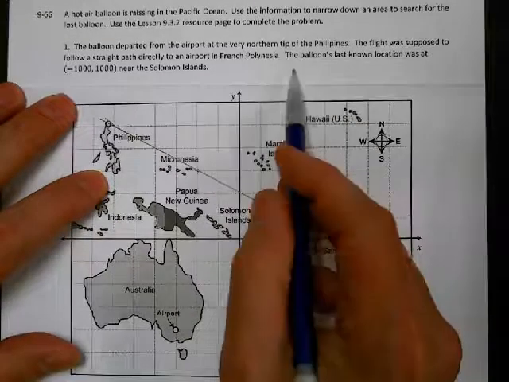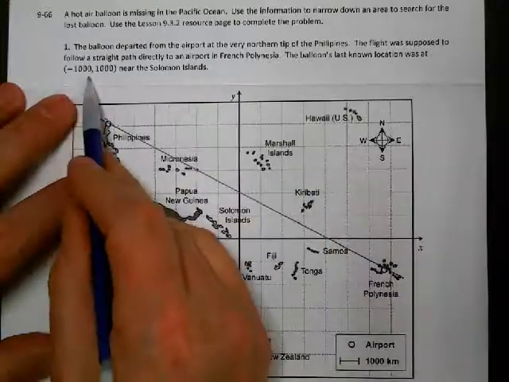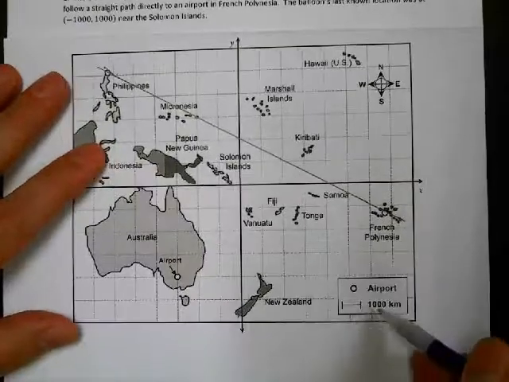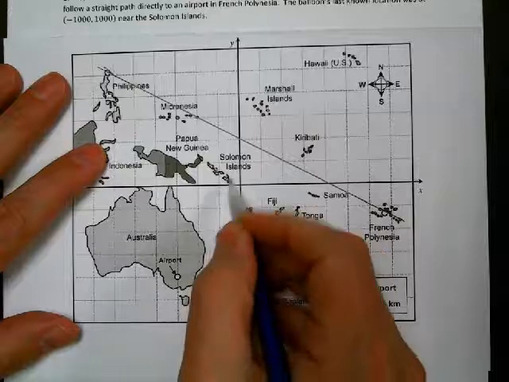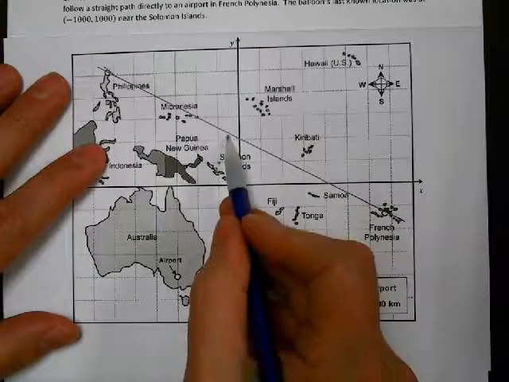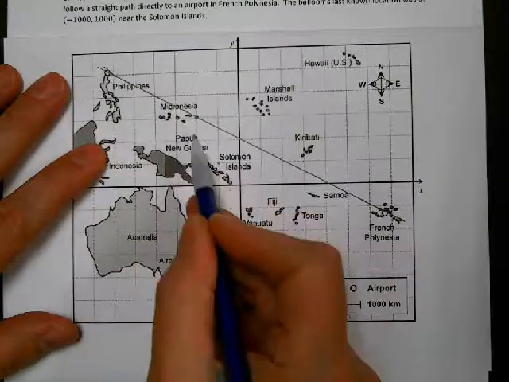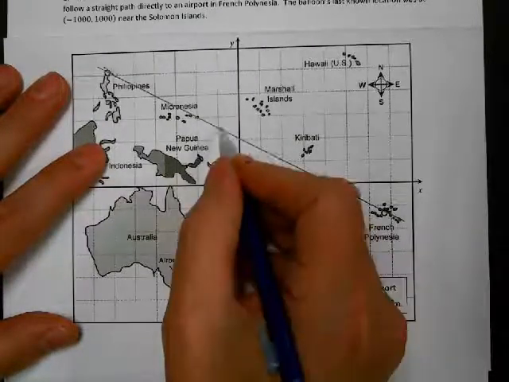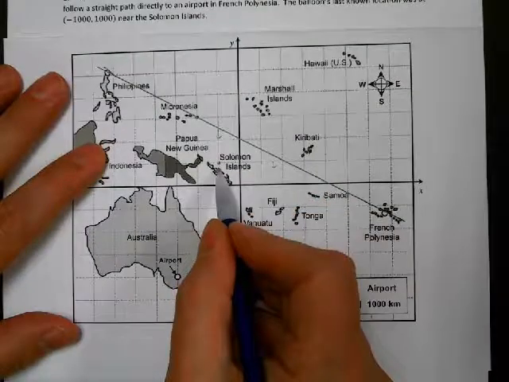We got a little bit more information. It says the last known location was at negative 1,100 near the Solomon Islands. So each of these is 1,000. So negative 1,100 would be right here. So we have seen them below this line. Now, they probably started off on this line and they've drifted maybe a little bit over here. So we would not be surprised to see them below this line because that was the last known location.